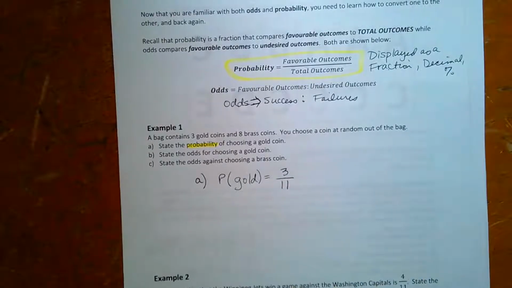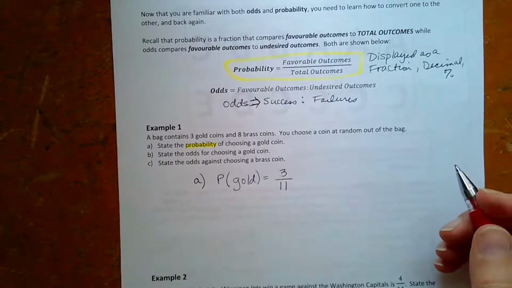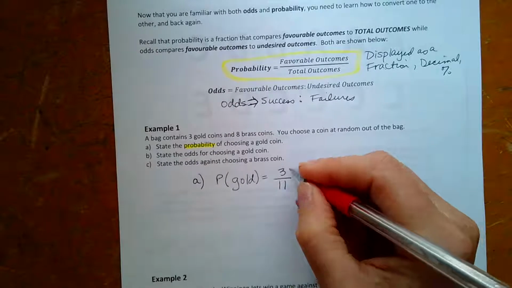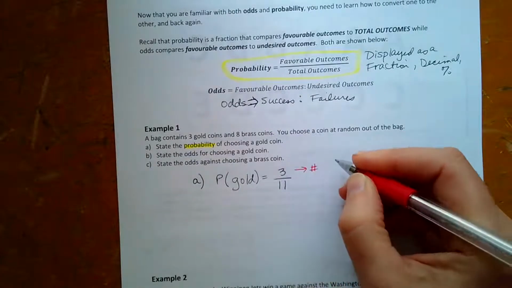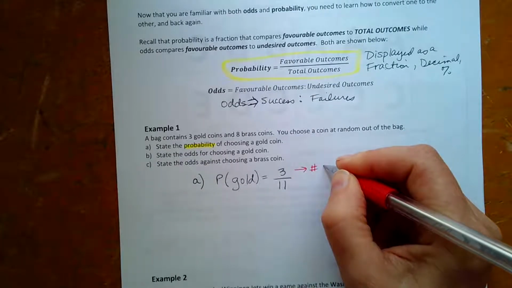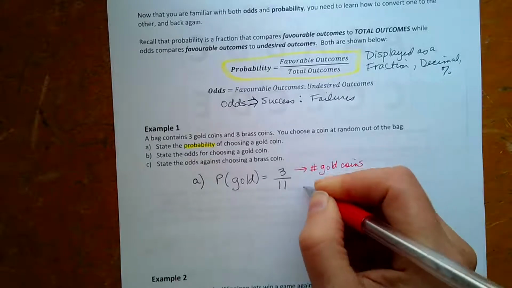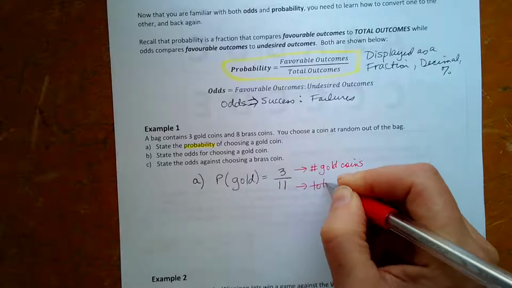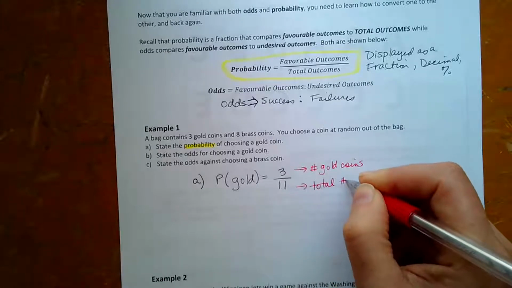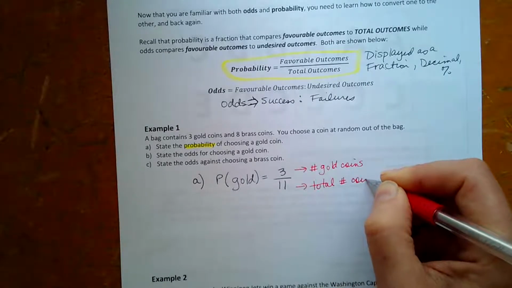Okay, I know I did this quite a few times in the last lesson, identified what the numbers mean, and I'm going to do that this time too. Number of gold coins, just to refresh your memory. And this, once again, in probability, the bottom number is always the total number of coins.